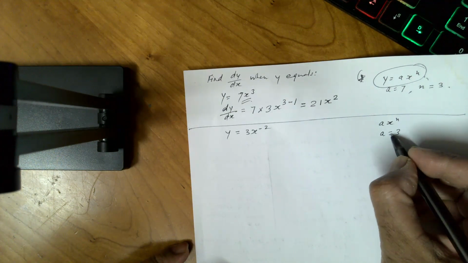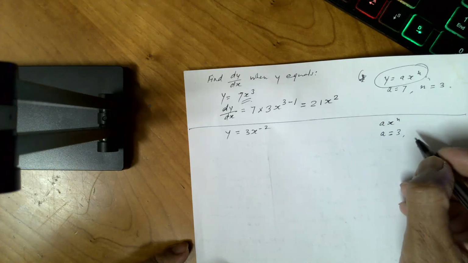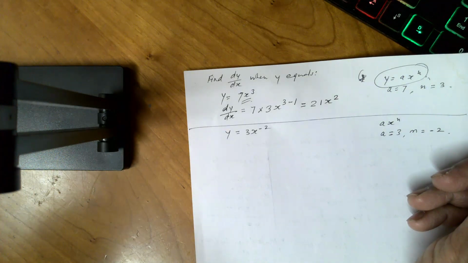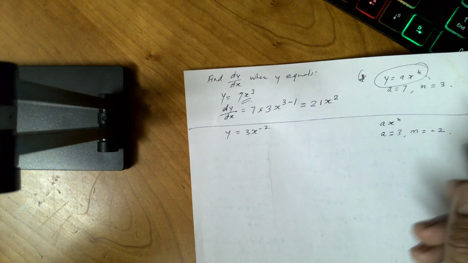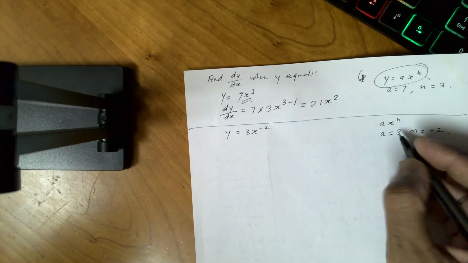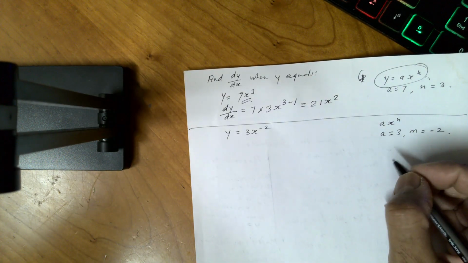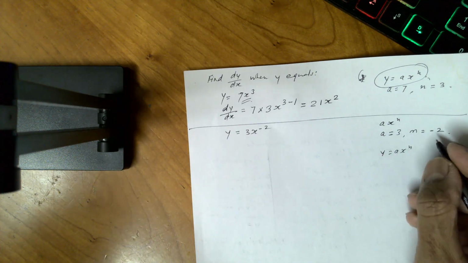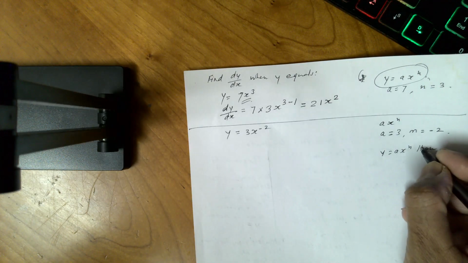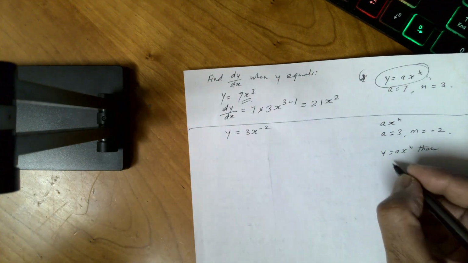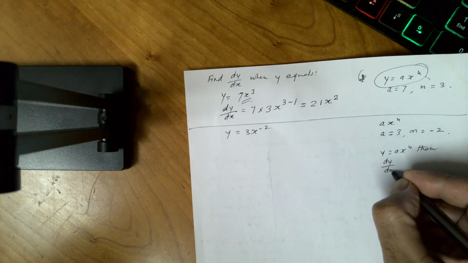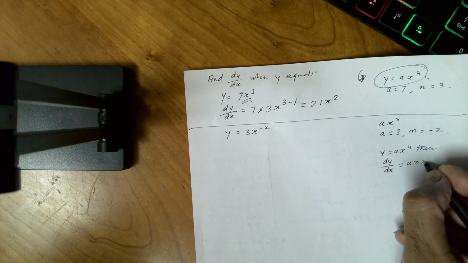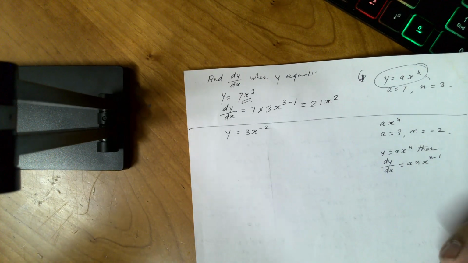So a here is 3, and n is equal to minus 2. When your y is equal to ax to the power n, then remember I explained to you before, your dy by dx will be equal to a n x to the power n minus 1.